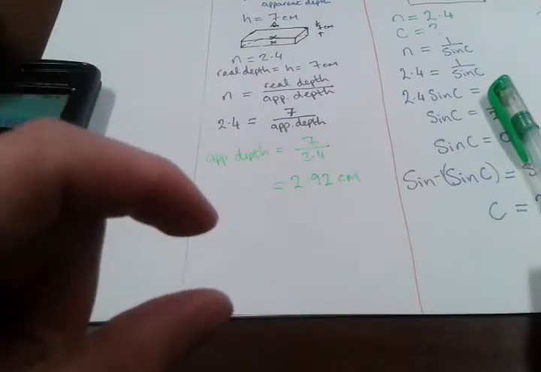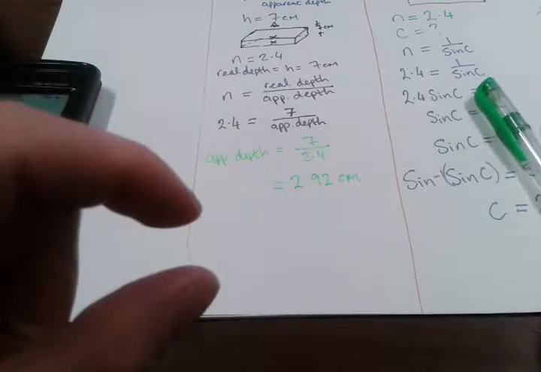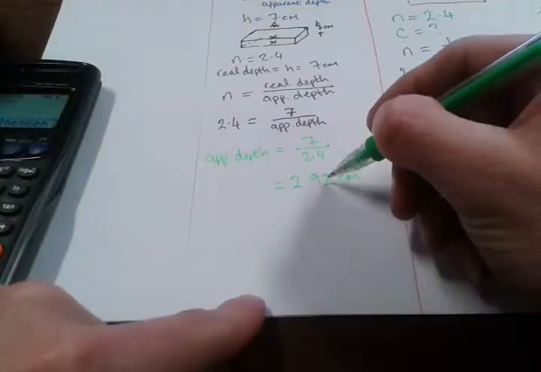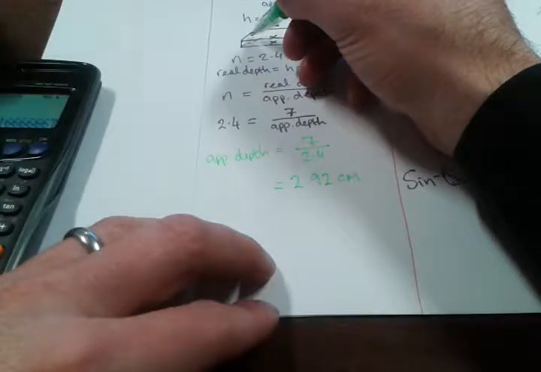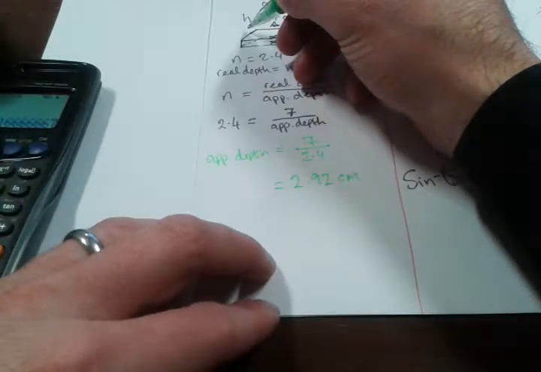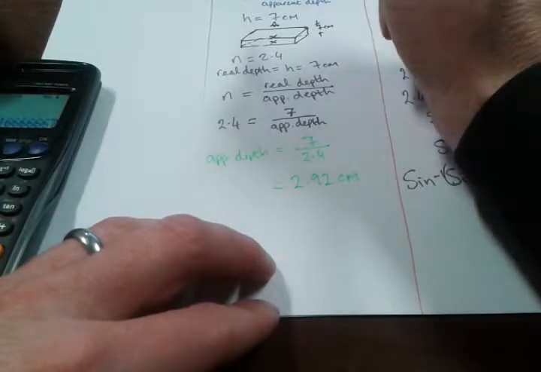Now, you'd have to be careful with this question, because at times it would ask, how far off the desk surface does the image appear? And this is the apparent depth. So that's starting at the top. Instead of looking like it's 7 centimeters away, it looks like it's 2.92 centimeters away.